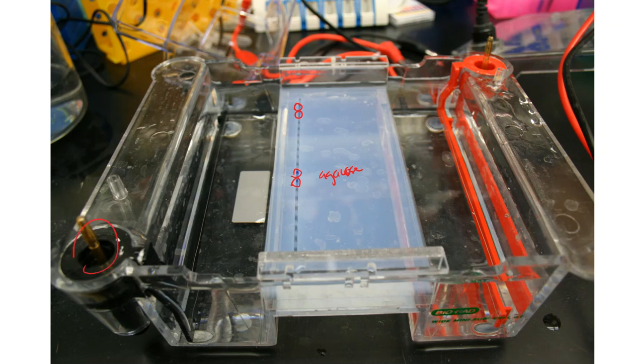The black area here to the left-hand side of the screen is your negative area, which is the side closest to the wells. And then over here, this red is going to be your positive face, and my samples will migrate this way. It's very important that you line up your gel the proper way.